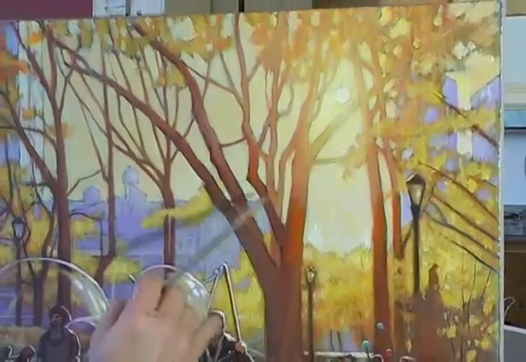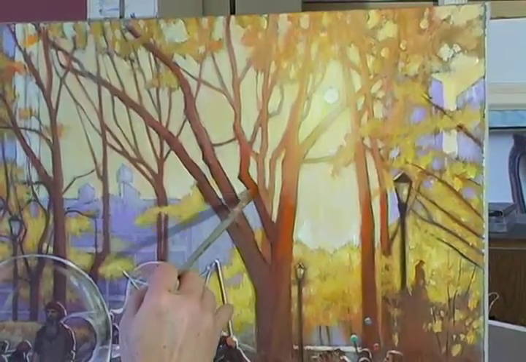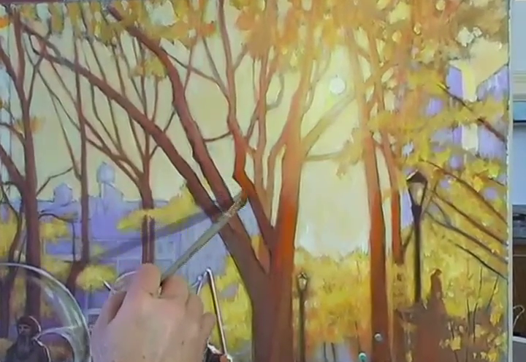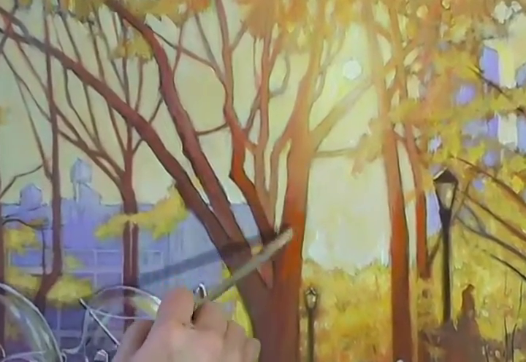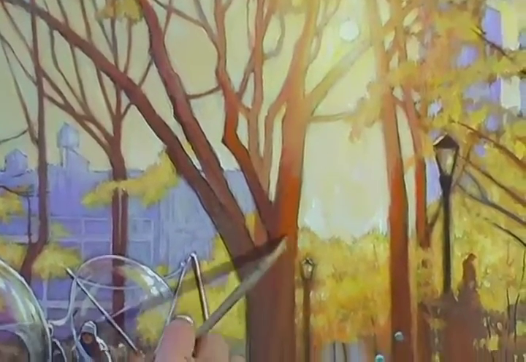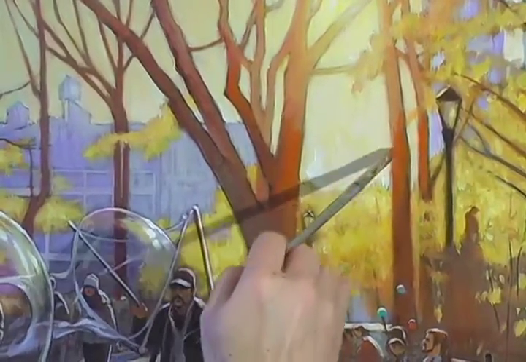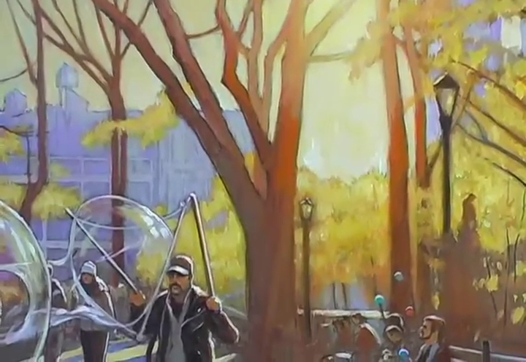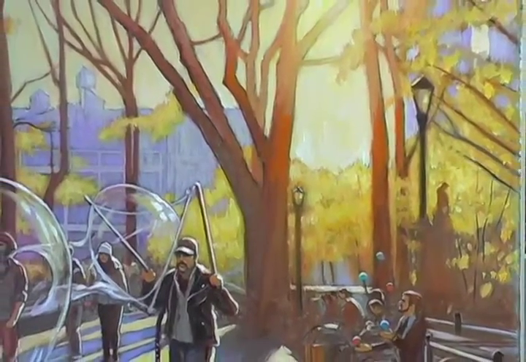You may notice here, if you zoom in, this tree behind here is a lighter value, and it's less of an intense color. It's a more muted kind of a light brown beige color here. But as I'm coming forward, I'm warming it, and the value is darker. So there's two things. It's warmer and darker as it comes forward. And I think that's pretty much what I wanted to do there.